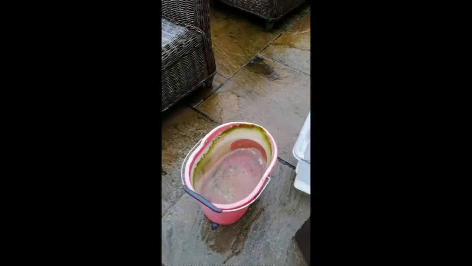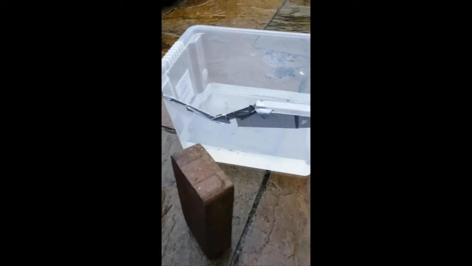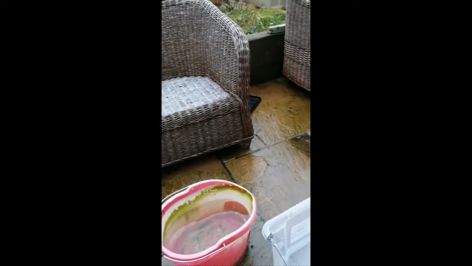So what I'm going to be using is the following. A bucket, this rabbit ornament, a house brick, some water in a big box, a jug, and a tape measure. So the first thing I need to do is make sure there's as much water as possible in the bucket. So I'm going to fill the bucket up as full as it'll get.